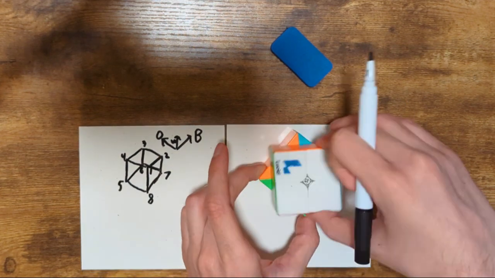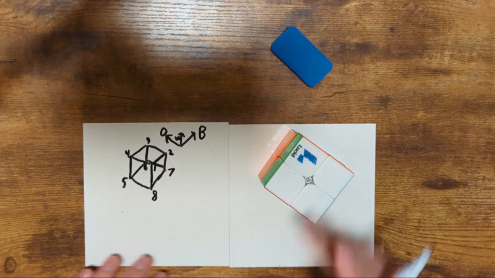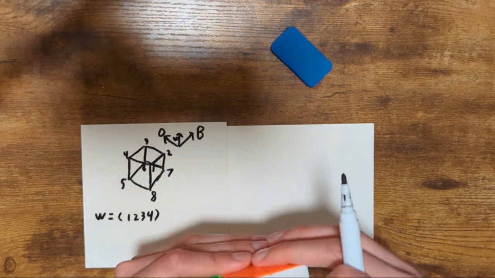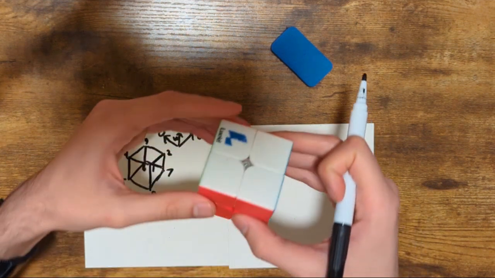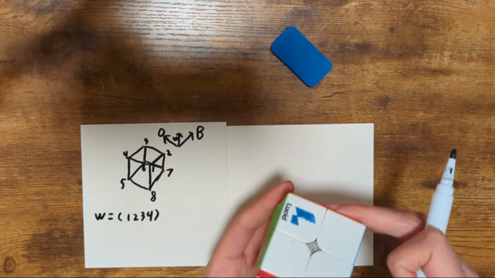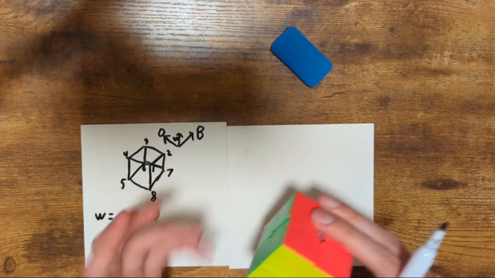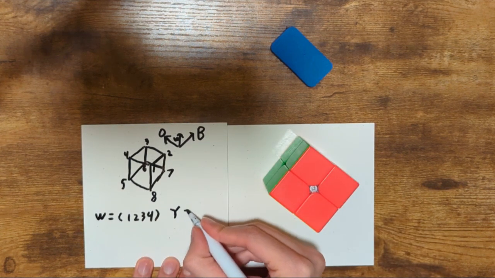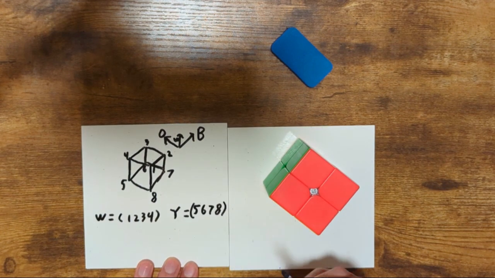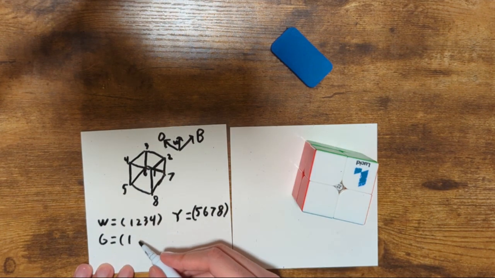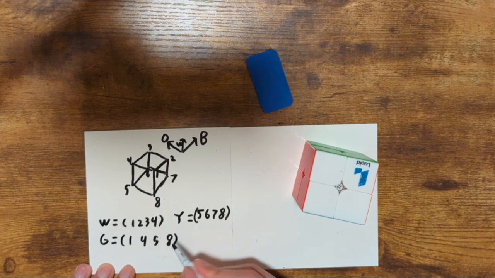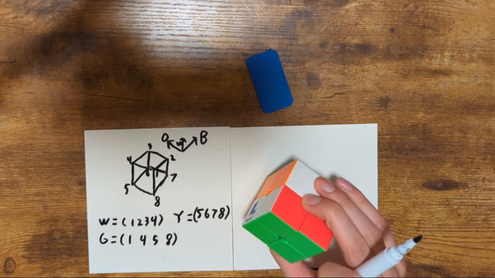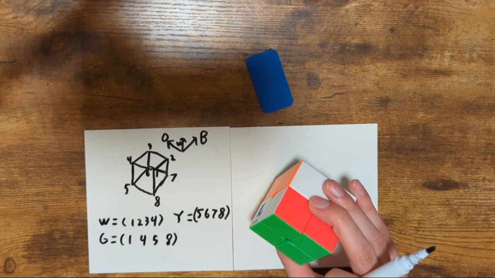So then we can represent white by the permutation simply 1, 2, 3, 4, and then 4 goes back to 1. And then similarly you can swap over and think of yellow as turning a quarter turn counterclockwise. So we say Y equals 5, 6, 7, 8. We can say green equals 1, 4, 5, 8, and so green going counterclockwise a quarter turn is 1, 4, 5, 8.